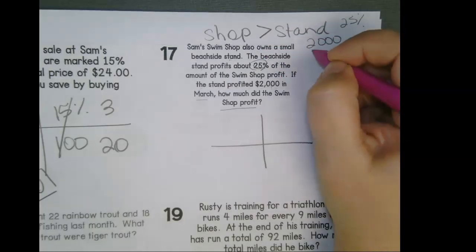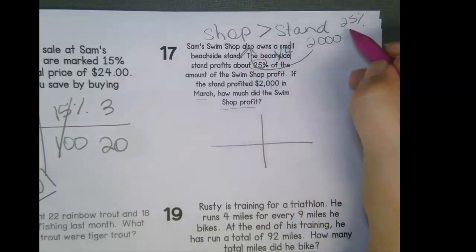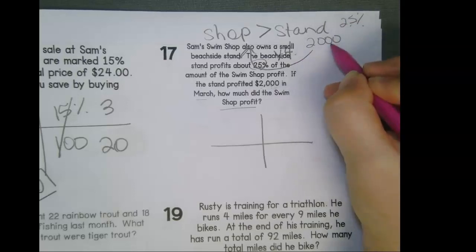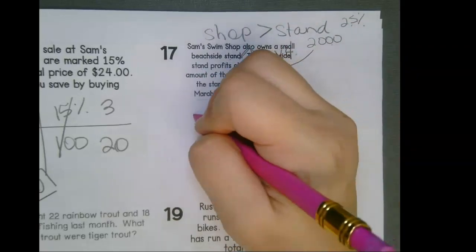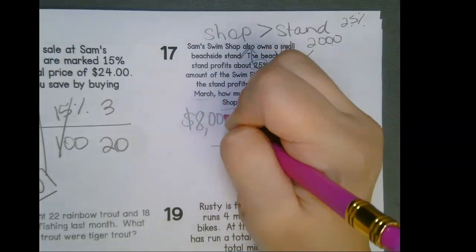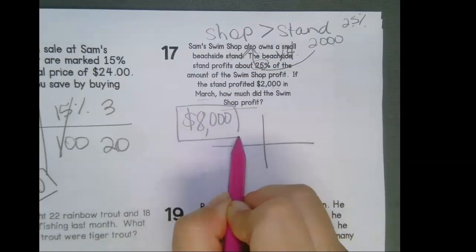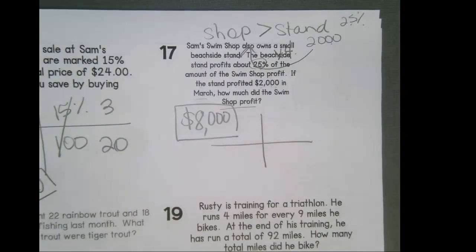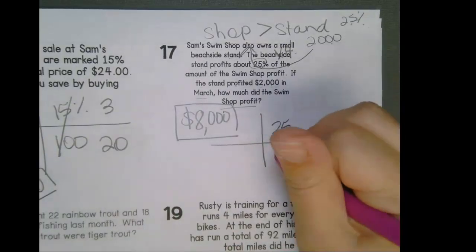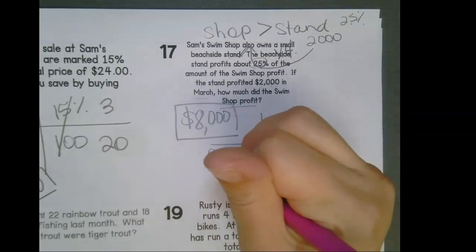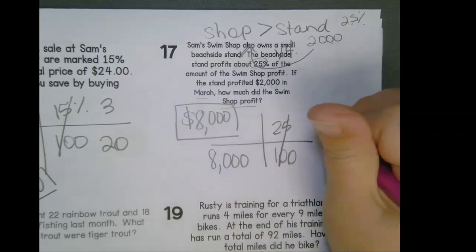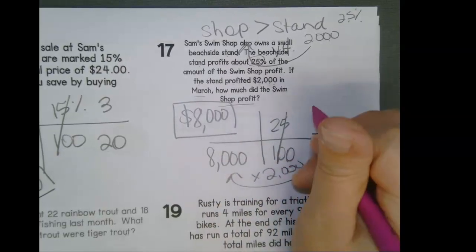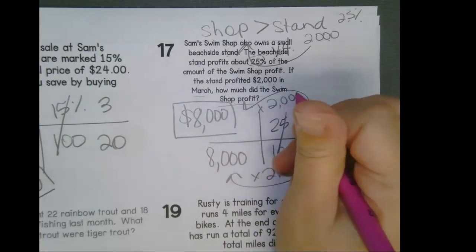We would have to take $2,000 and multiply it by 4. Why? Because if we're talking about 25%, there are 4 parts. If the stand gets 2,000, 2,000 times 4 is going to give me 8,000. So the amount that the actual shop makes is 8,000. We could put this into a proportion to check our work if we wanted to. If we did 25 over 100 and put our 8,000 total here, this would be 1 out of 4. We multiply this by 2,000 and this by 2,000 to check our work. Okay.